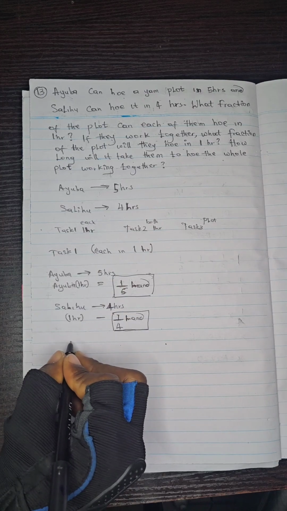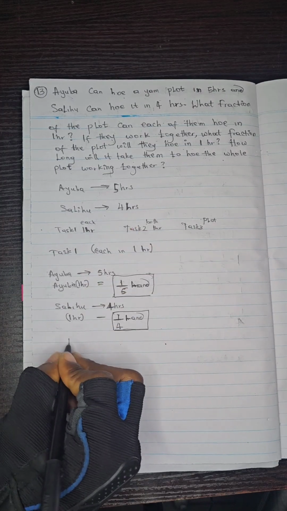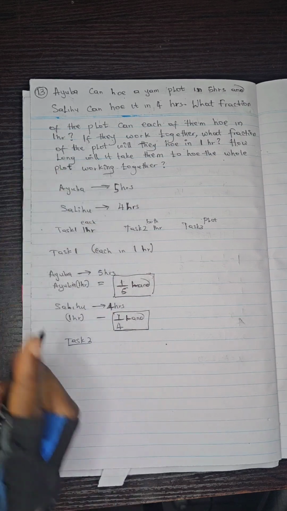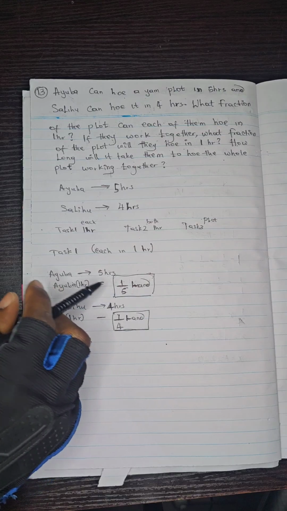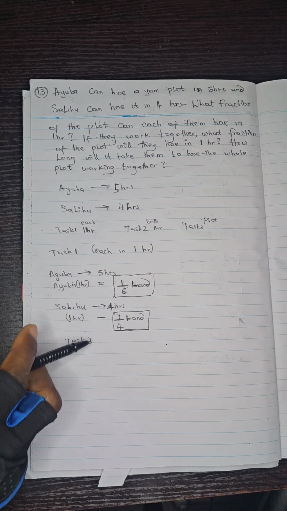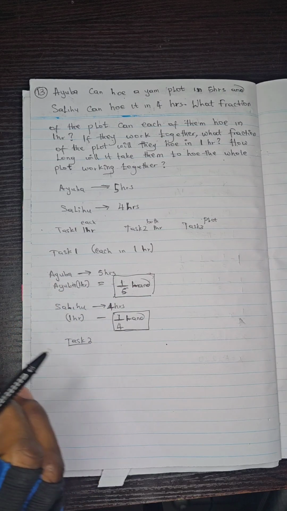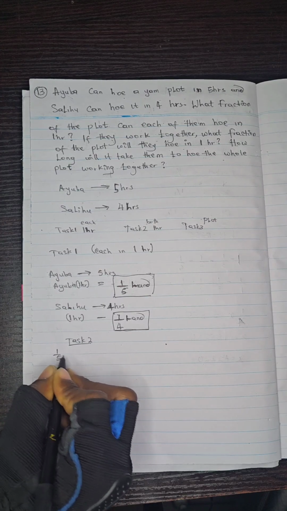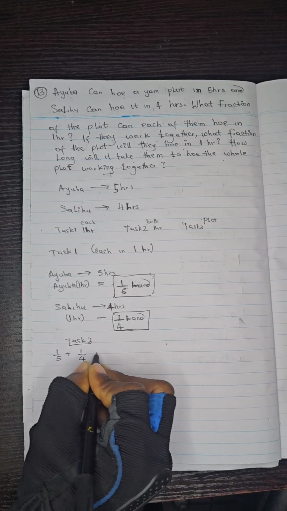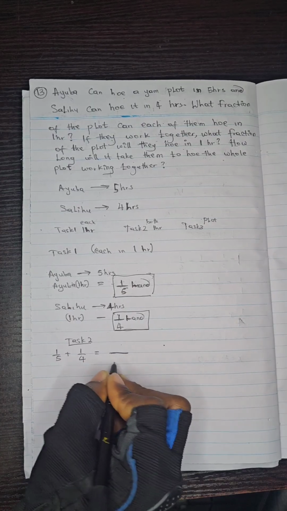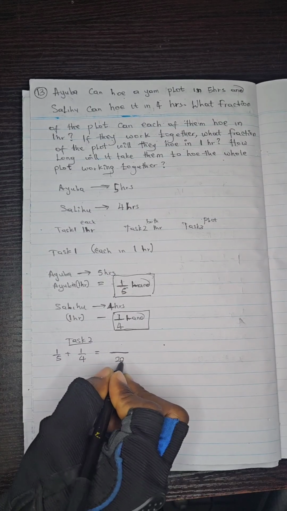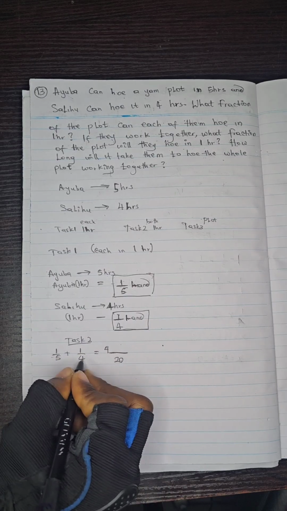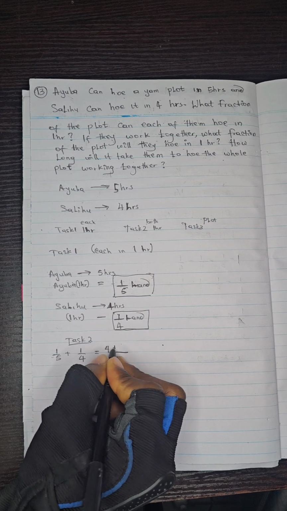So when they work together, which is task 2, what fraction of the land can both of them do? Simply add the fraction each of them can do in 1 hour, and that will give you the fraction both of them can do in 1 hour working together. So the answer is 1 over 5 plus 1 over 4. Find the LCM. The LCM is 20. 20 divided by 5 is 4, 4 times 1 is 4. 20 divided by 4 is 5, 5 times 1 is 5.